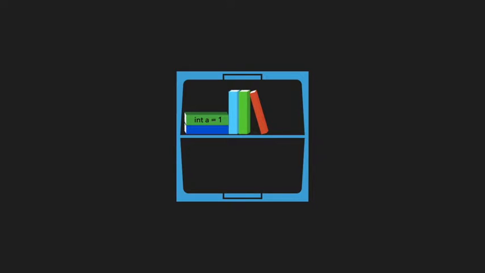So the book might just have one page on which it is written 1, something like that. Now let's come to certain rules concerning the variables. A variable can only store a value of a particular data type. What do I mean by that?